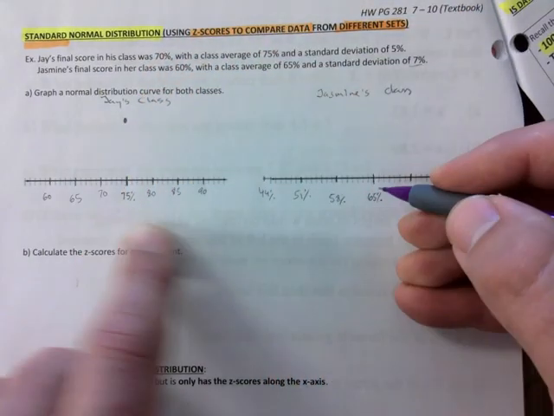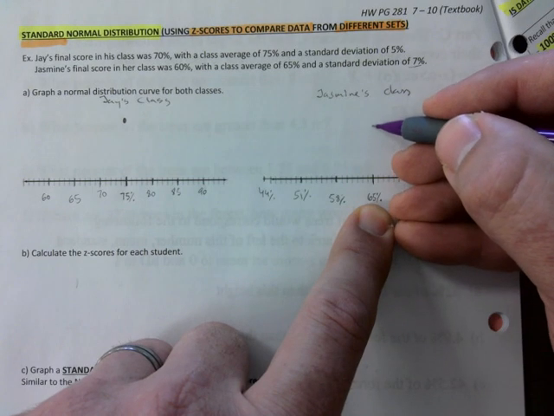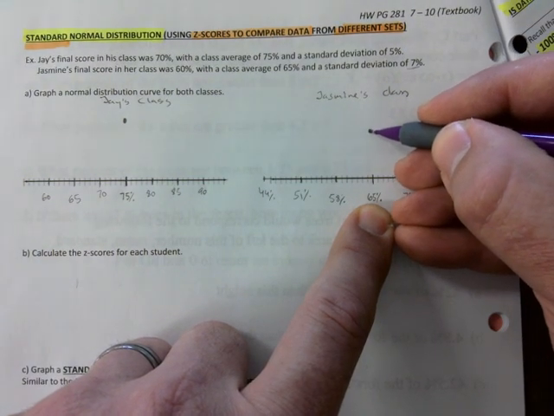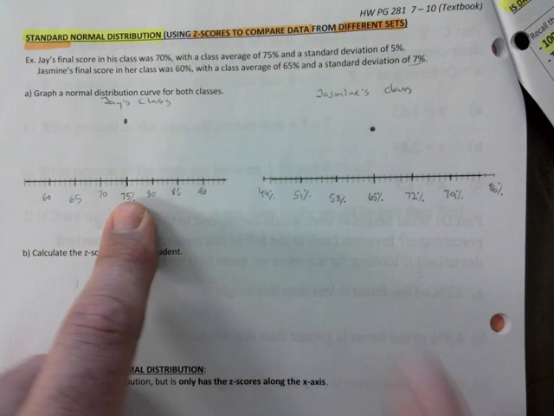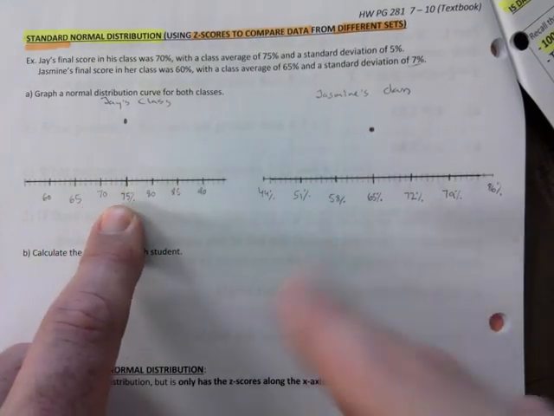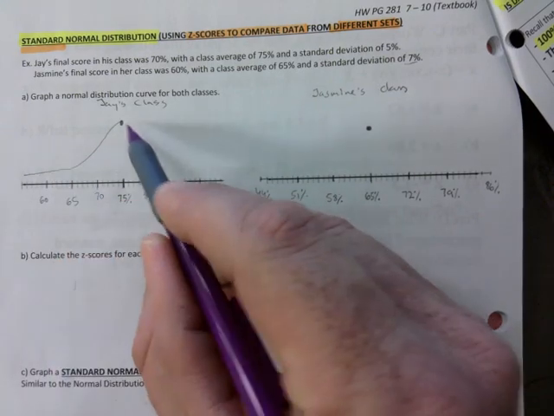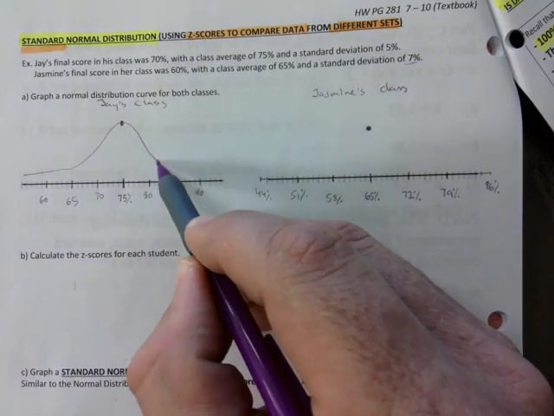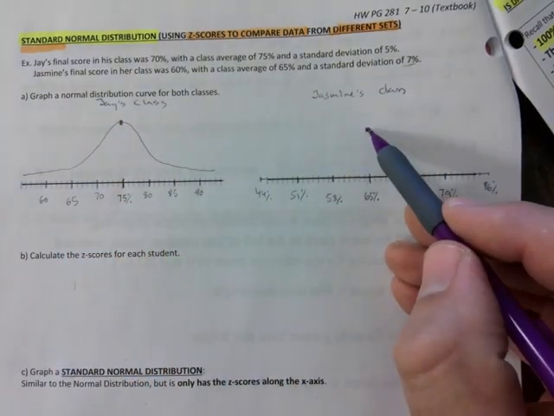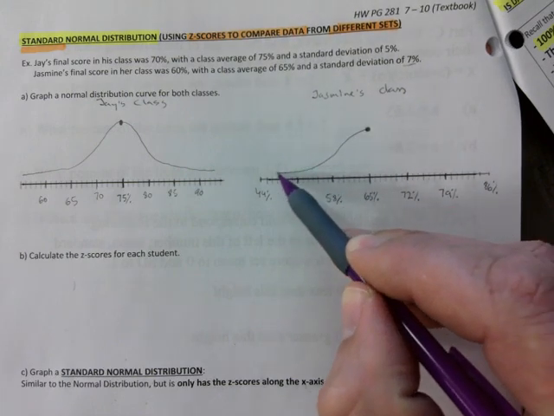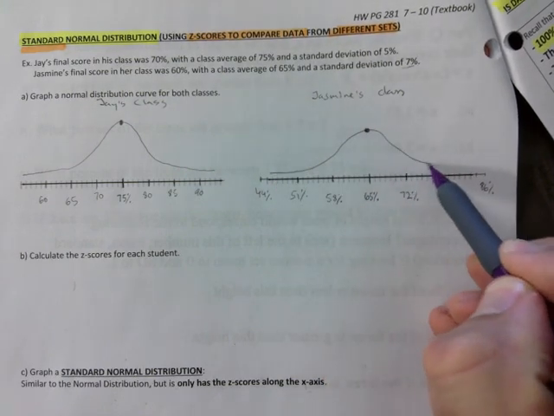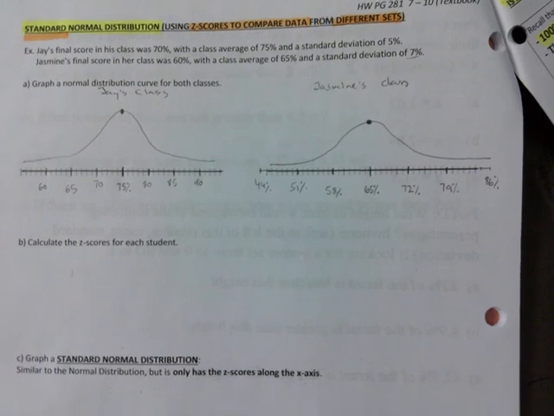And then we're going to go over to Jasmine and just bring that one slightly lower. Okay, so it's always around the mean that we're looking at. So let's draw J's curve like that. Beautiful, right?